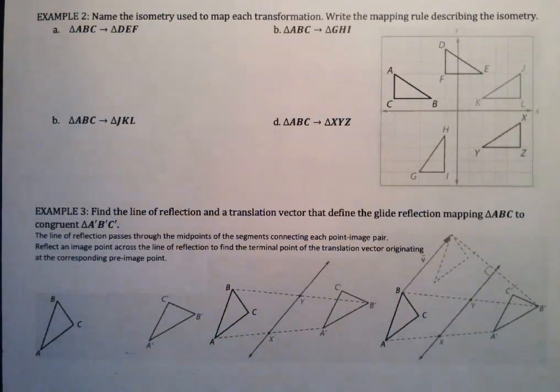But see, the next one is we're working on writing the mapping rule. Okay, so example 2. We want to name the isometry used to map each transformation, and write the mapping rule describing the isometry. Okay, so ABC is our original. Okay, then we want to map it to DEF. So this is A. So what kind of transformation did we do there?